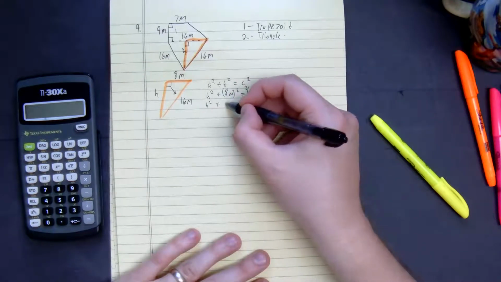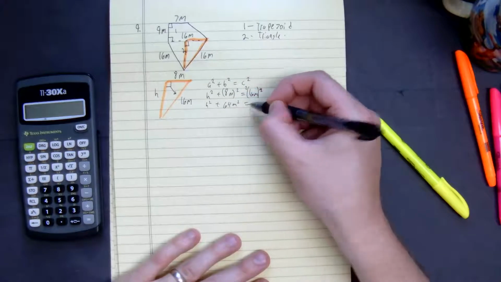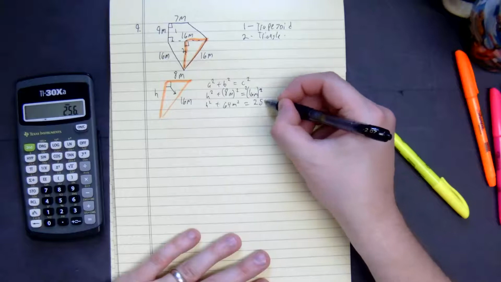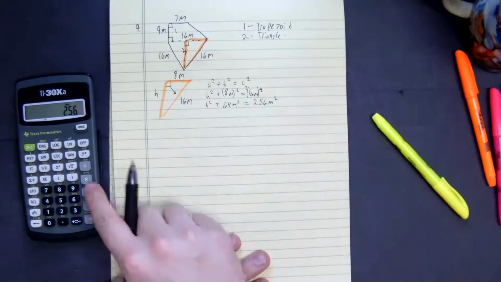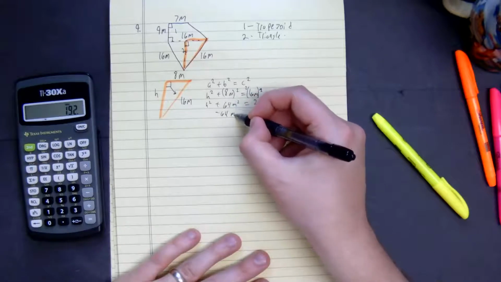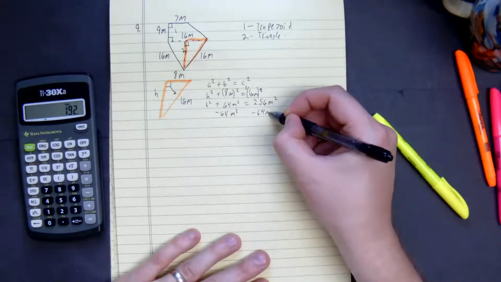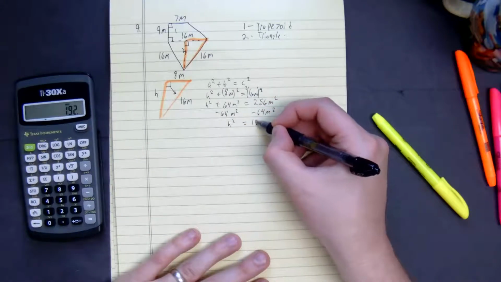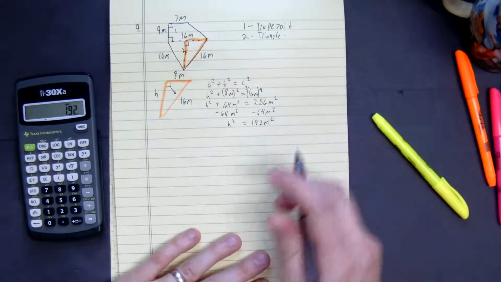H squared plus 64 meters squared equals 256 meters squared, subtract 64. You get H squared equals 192 meters squared.